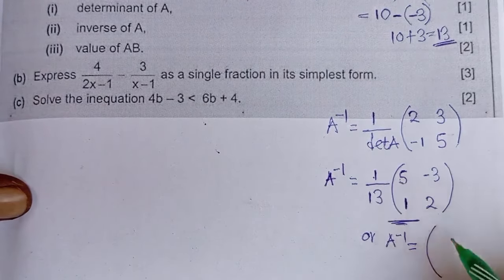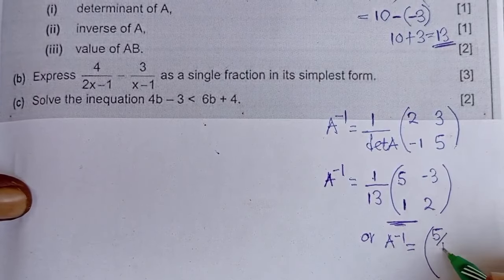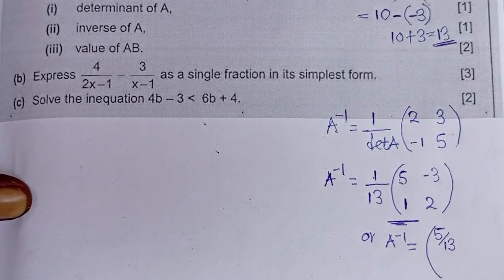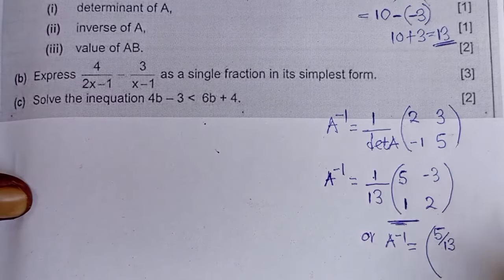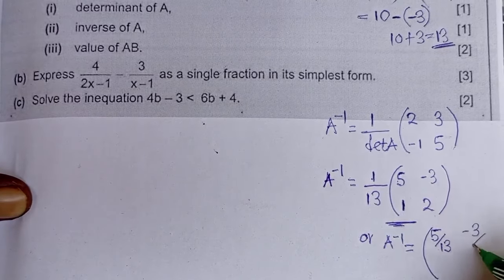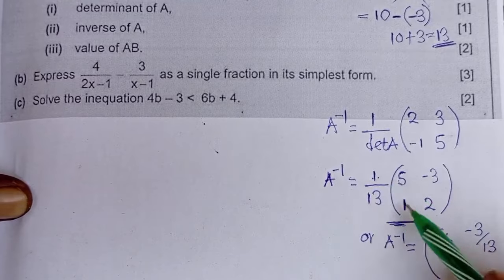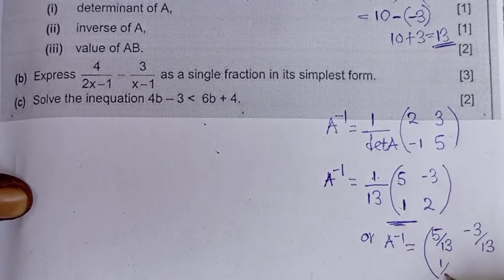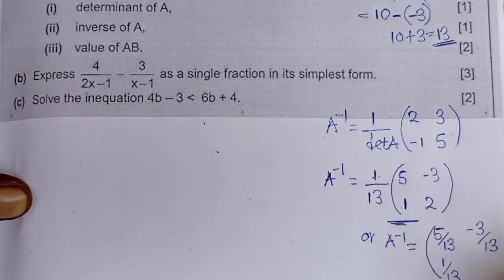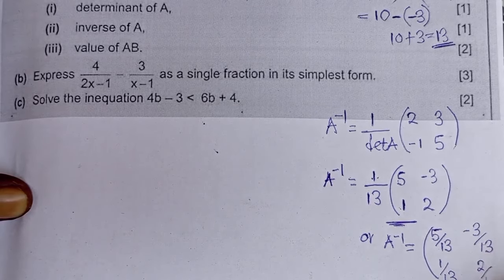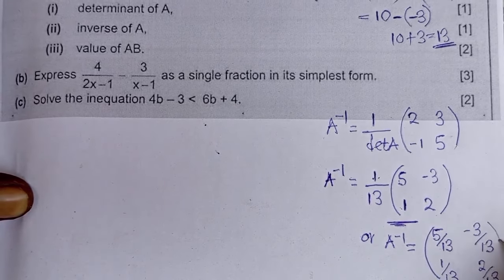So 1 times 5 is 5 over 13. 1 times negative 3 over 13. 1 times 1 is 1 over 13. 1 times 2 is 2 over 13.